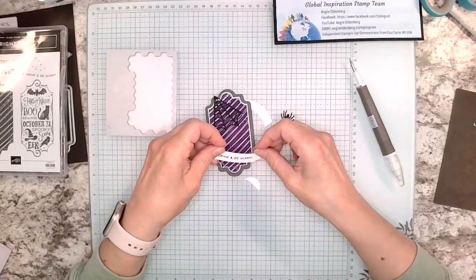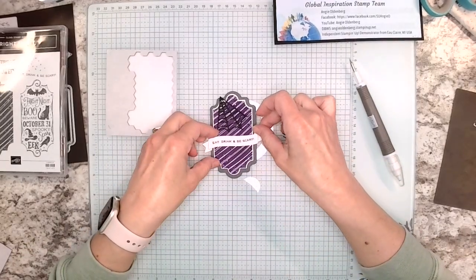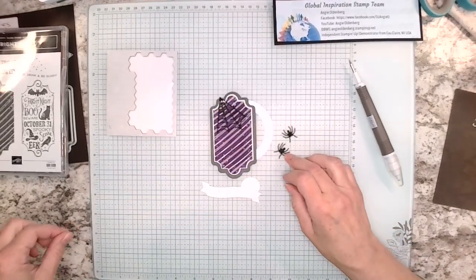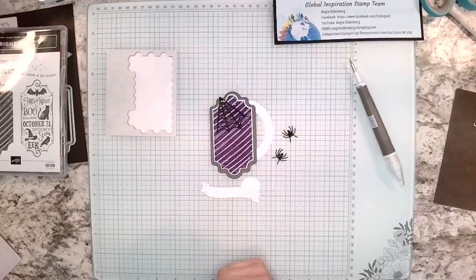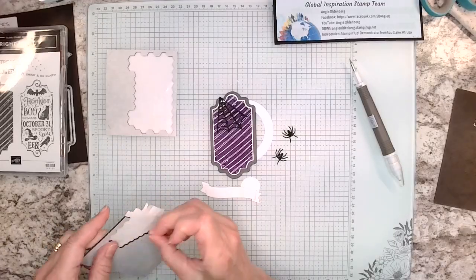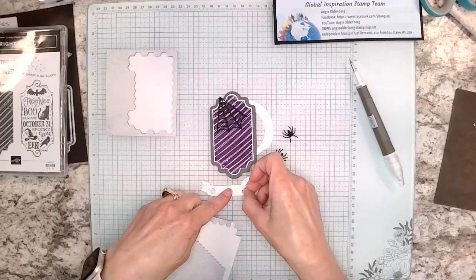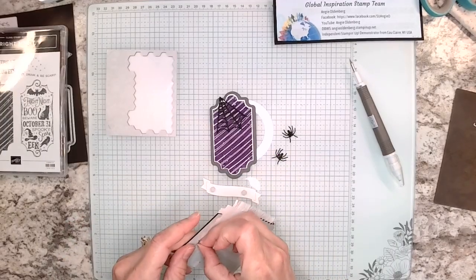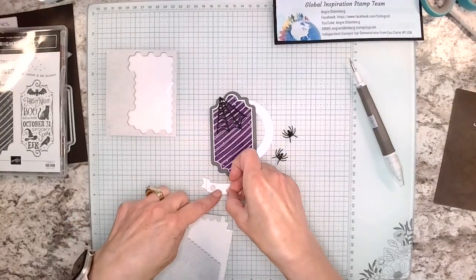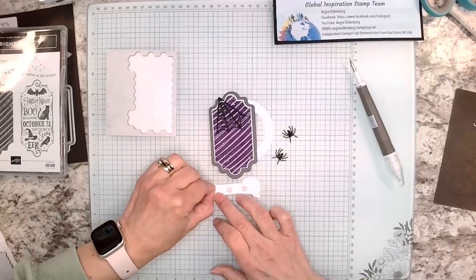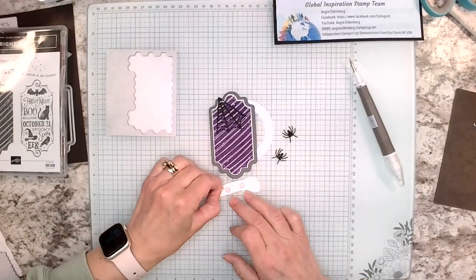Okay, so then I'm just going to get a ballpark of where I'm going to put these things. I'm going to put some dimensionals on the back side of the little banner here too. And you could use the larger dimensionals for the back side of the banner if you wanted, but this just happens to be the ones I have in my hand. All right.